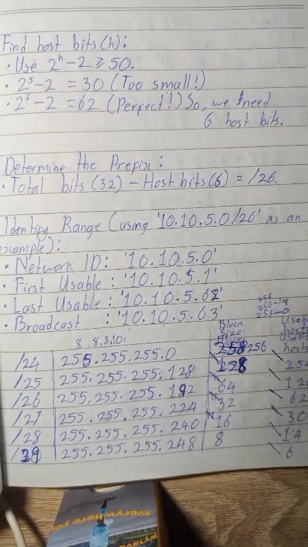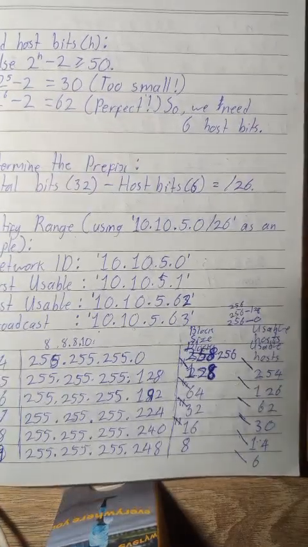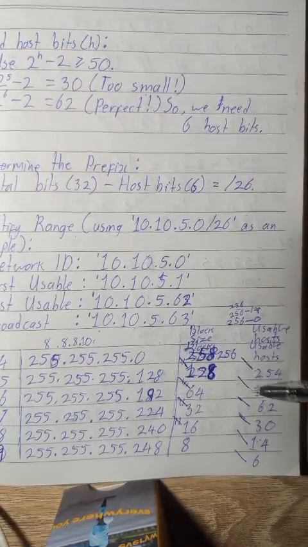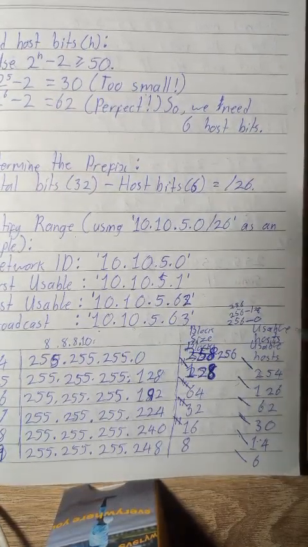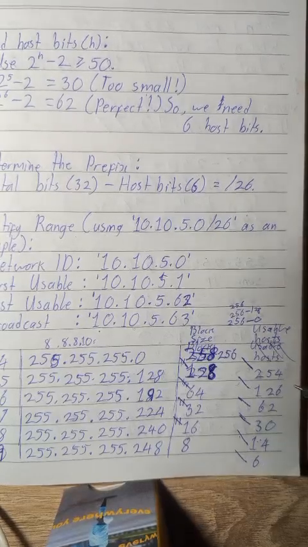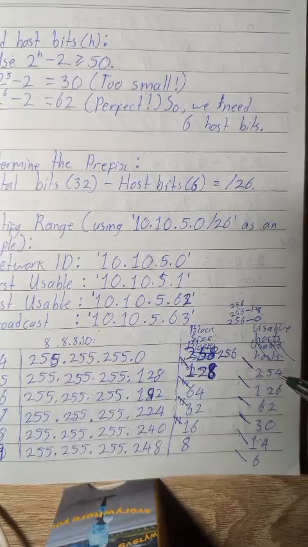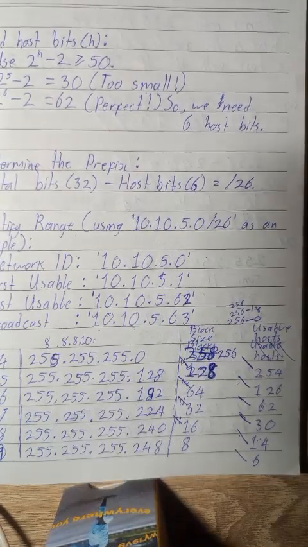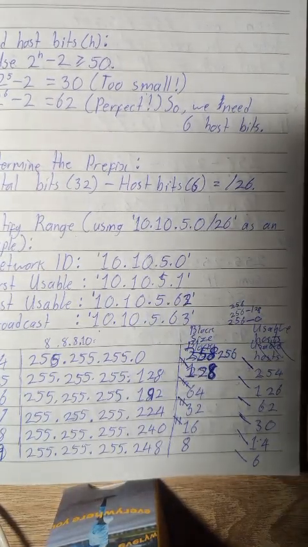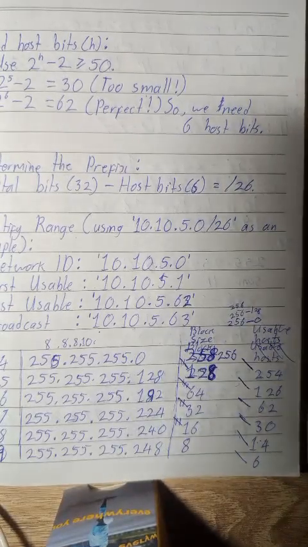And if you are looking at this other one, you can see a trend. This right here is for this, so forget about this other one. Here you have 256, here you have 254. What do you see? There's a difference of 2. So you're basically going to minus that because of the reserved ones.